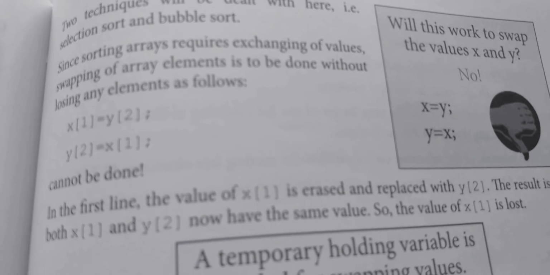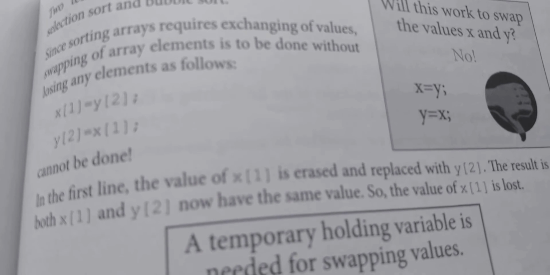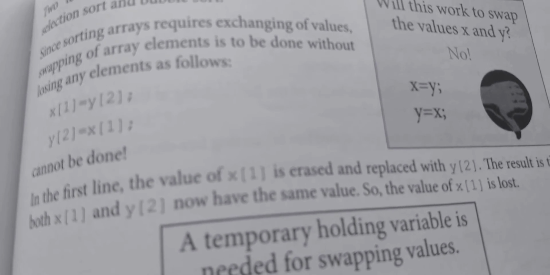When we deal with selection sort and bubble sort, in sorting we have already studied that it's a process of arranging the elements either in ascending or descending order.